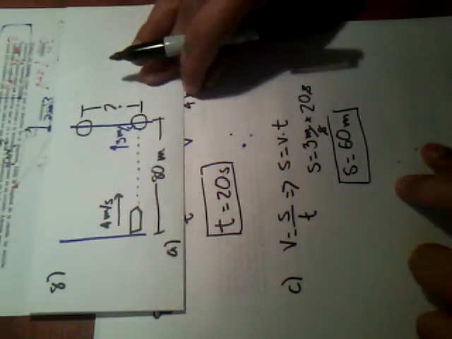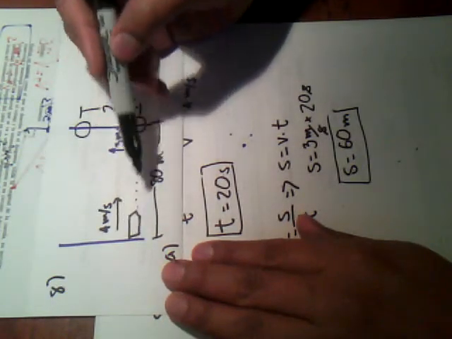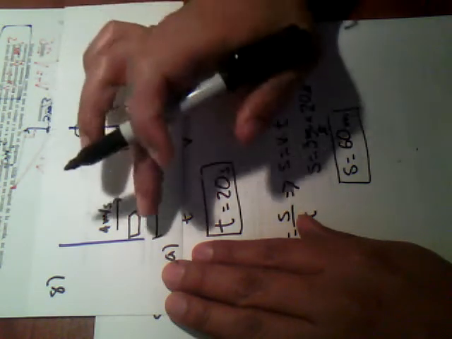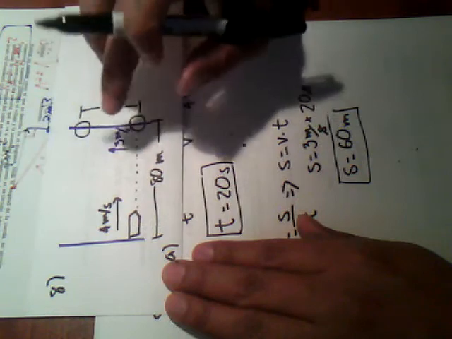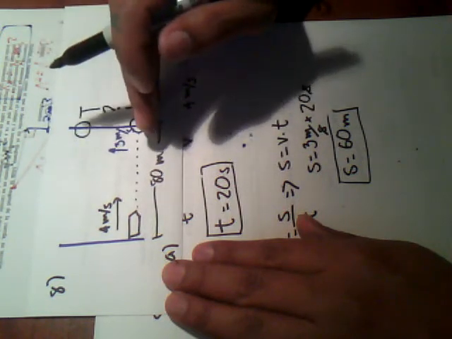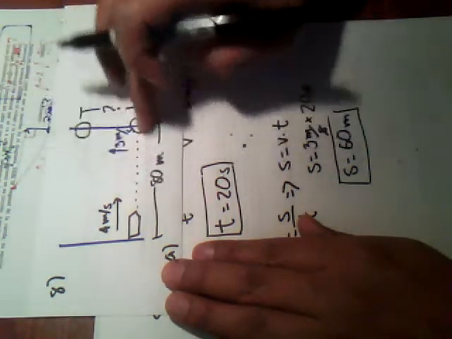So to summarize here, what is happening to the boat is it travels to the right and it's taken up by the river. It takes 20 seconds to cover this 80 meters, and in those 20 seconds the river moves the boat a distance of 60 meters up in this diagram.